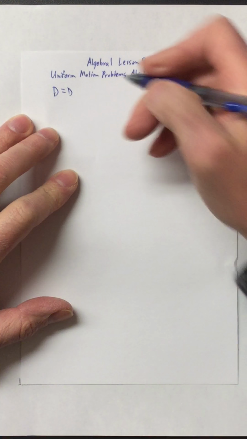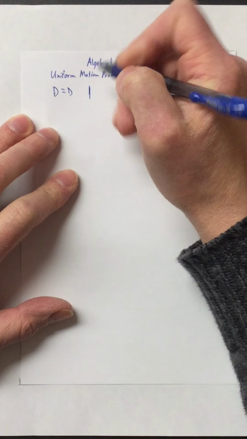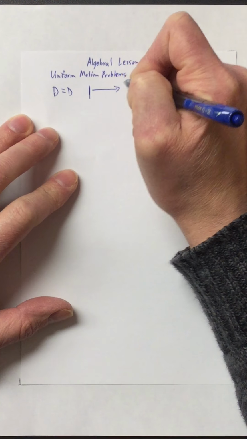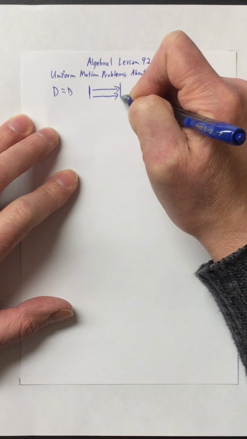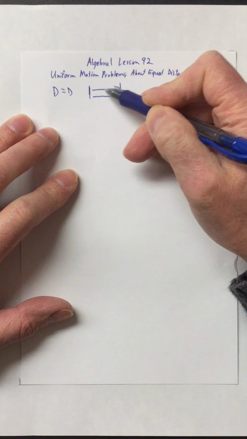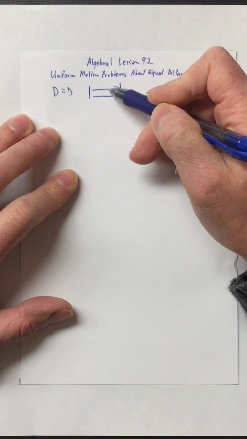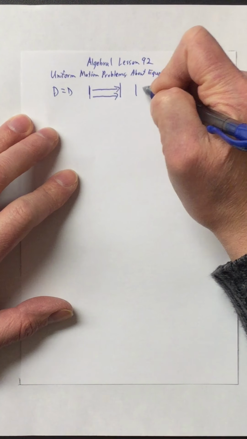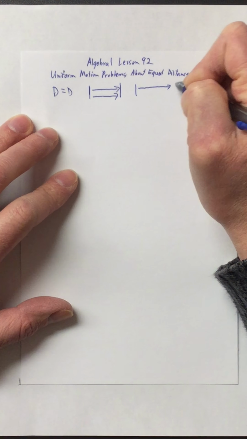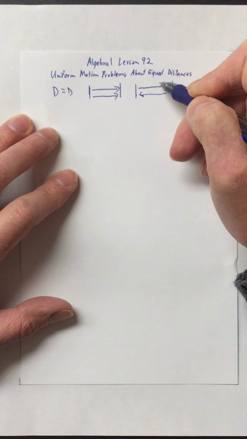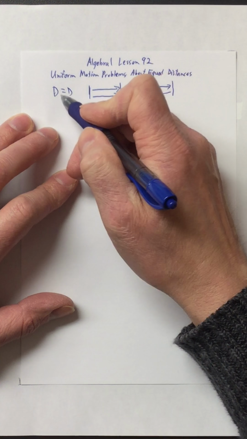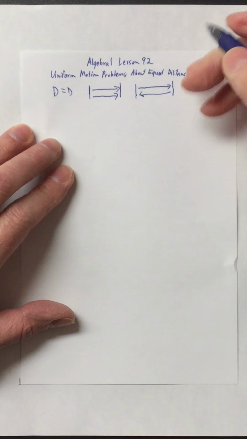If we were to put that into a diagram, it'd be like having a starting point and the first person going and ending, and then the second person going and ending at the same spot, so the distances that they both traveled are the same. Or it could be like have one person go to a certain place and then come back, and so the two distances they travel going and coming back are the same, so we can make them equal to each other.